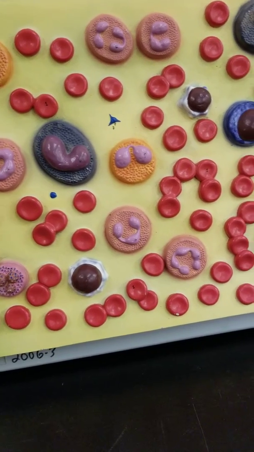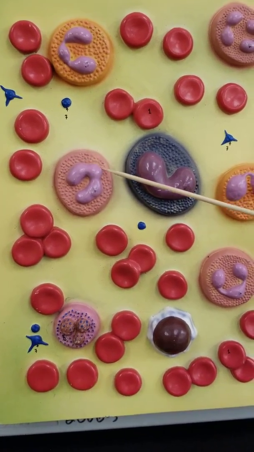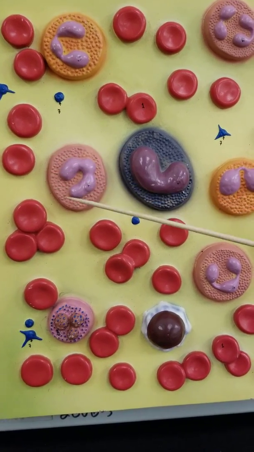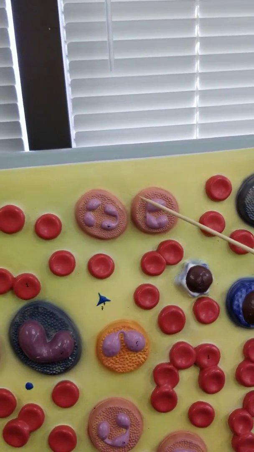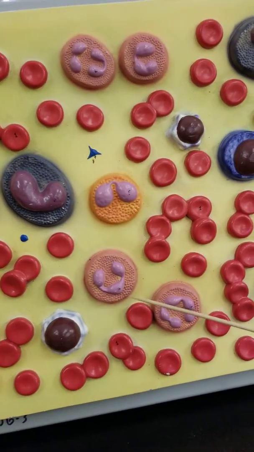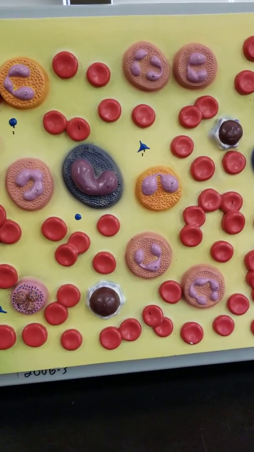So type number 1, these here, which you can see have granules in the background, but they don't stain either red or black. These would be my neutrophils. So this is a neutrophil, these 2 are neutrophils, and these 2 are also neutrophils. It's one of the most abundant types of white blood cells.